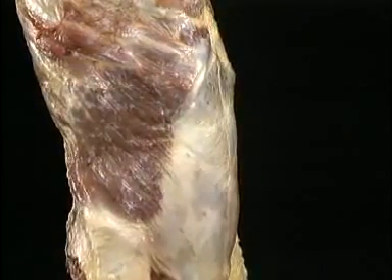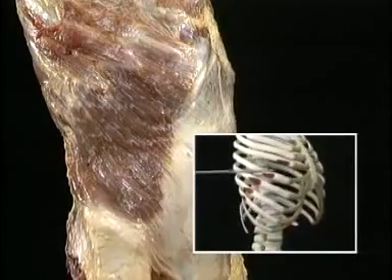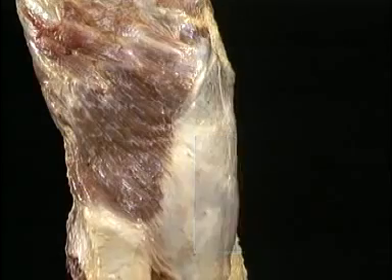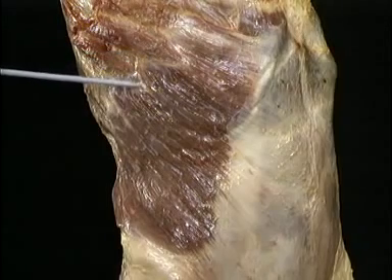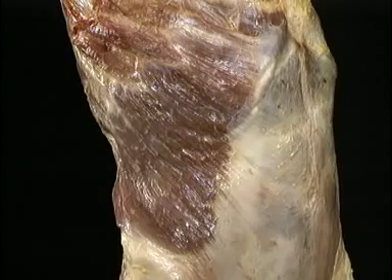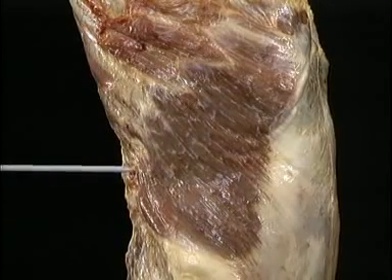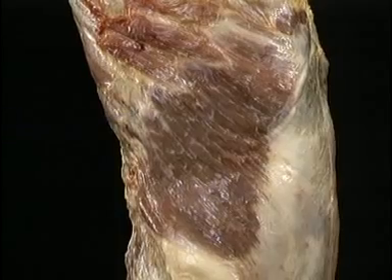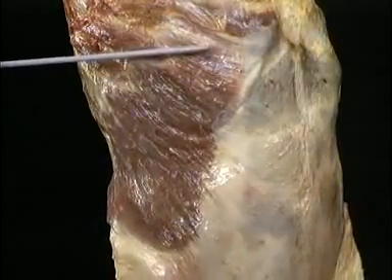The external oblique arises from a broad area on the outside of the rib cage, all the way from here on the 12th rib to here on the 5th rib. The zigzag line of origin of the external oblique fits in with the line of origin of serratus anterior. Though it's all one continuous muscle, we'll look at the external oblique in two parts: a posterior part that arises from the 12th to the 10th ribs, and an anterior part that arises from the 9th to the 6th rib.